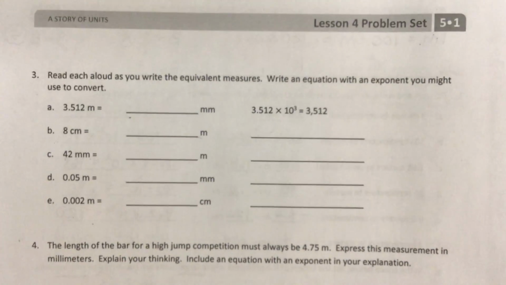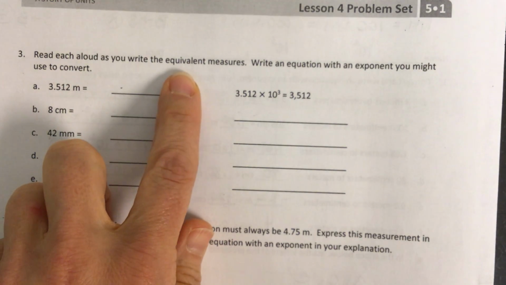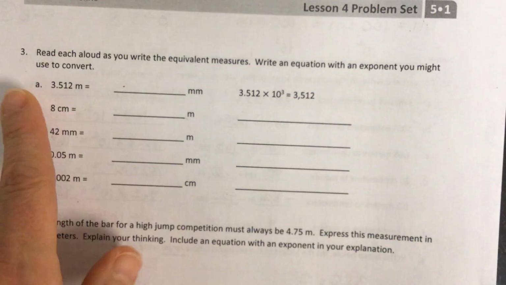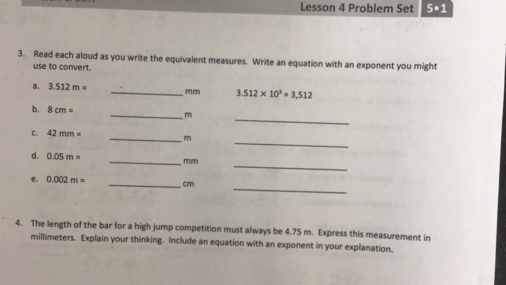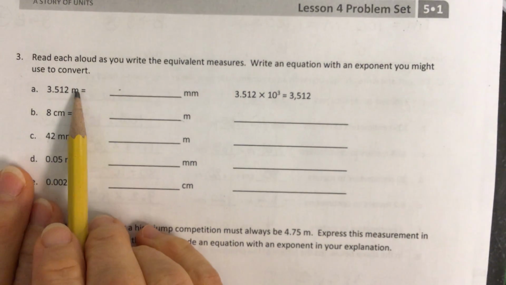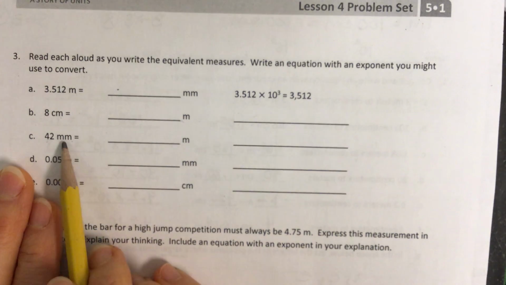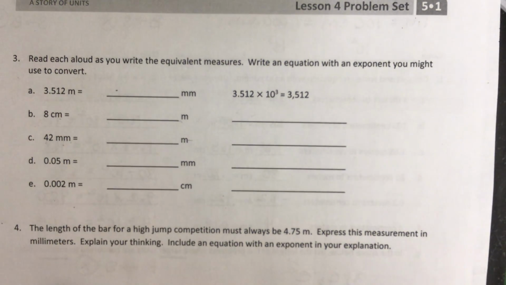So let's go to the back. On the back it says, read each aloud as you write the equivalent measures. Write an equation with an exponent you might use to convert. Okay, so this is really the same as what we just did, but let's take a look. I see meters, millimeters, centimeters, meters. Now they're kind of mixing it up and we have to decide, are we going to use 10 to the second power or 10 to the third power?